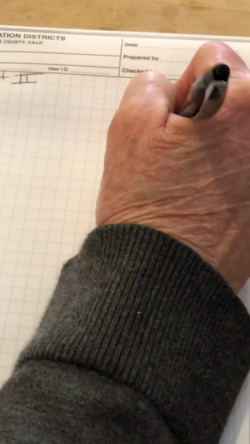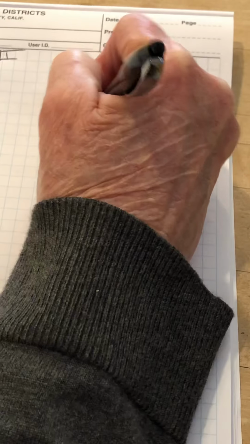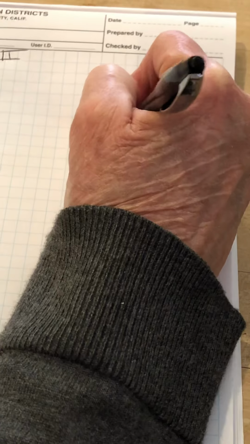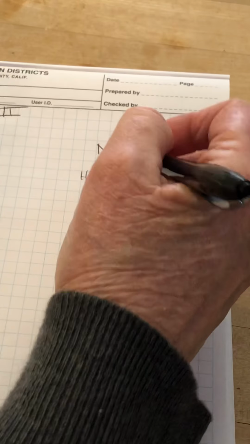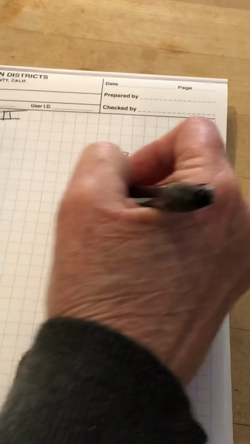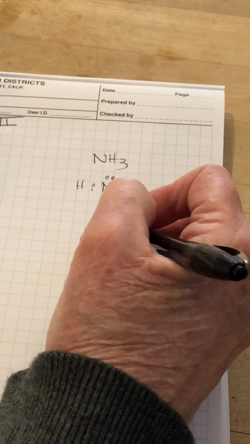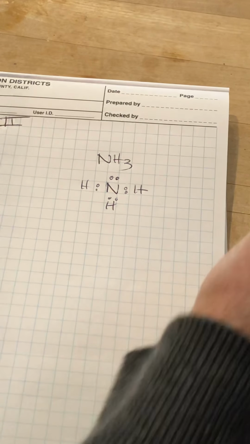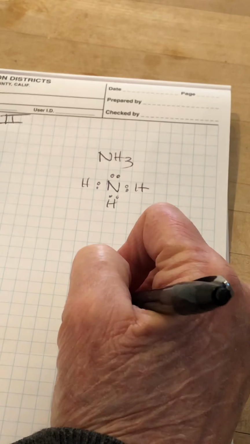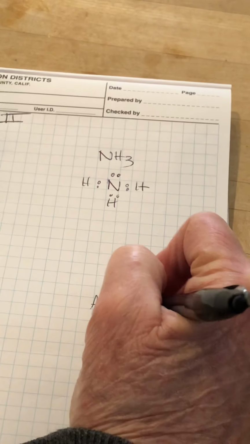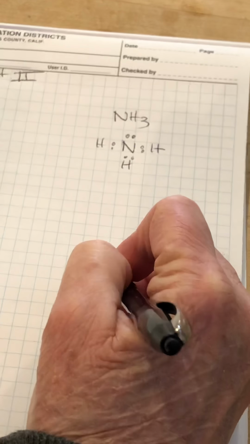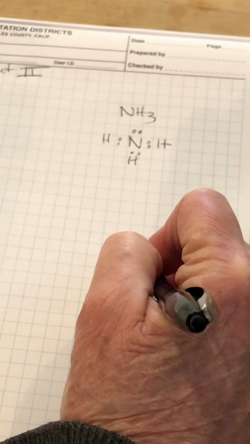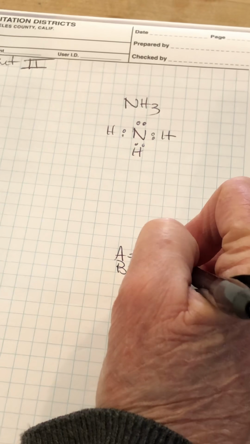Now, if you look at NH3, its Lewis dot structure is going to look like this, and it's got a lone pair on top. We're going to count up the lone pairs. I should have written this down before. A equals the central atom. B is the number of bonds on the central atom.